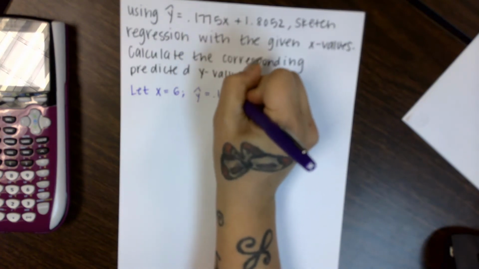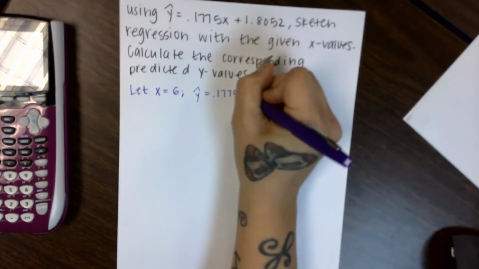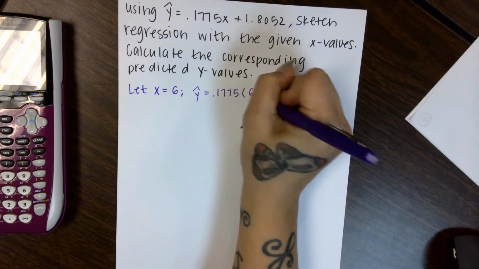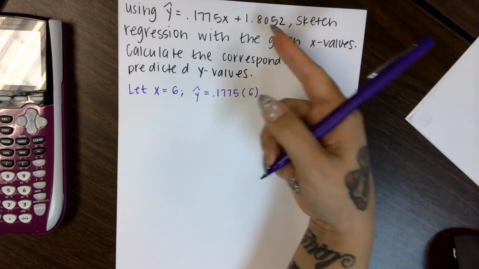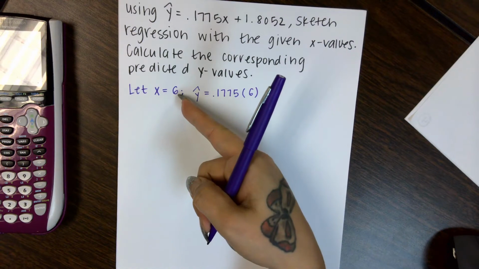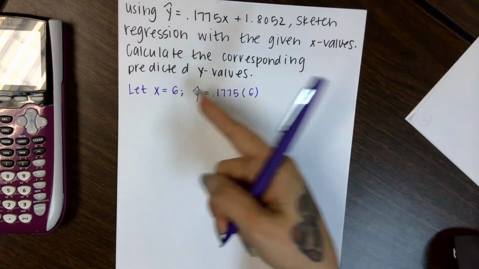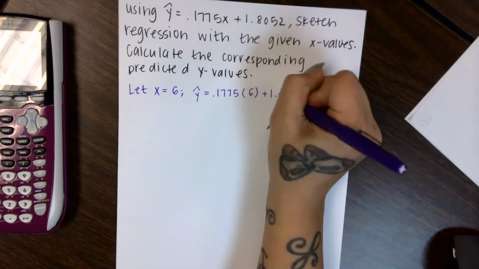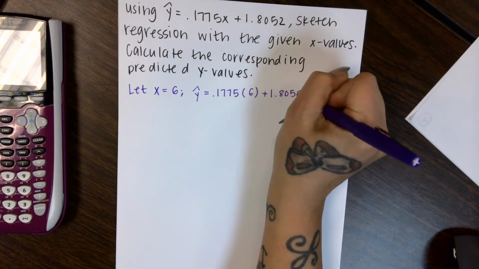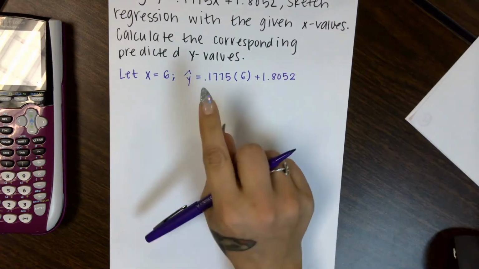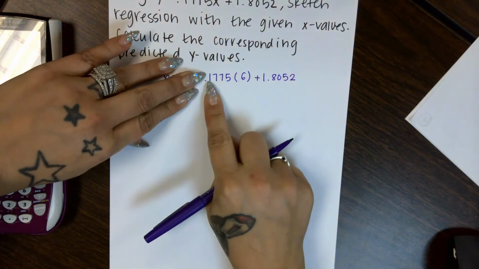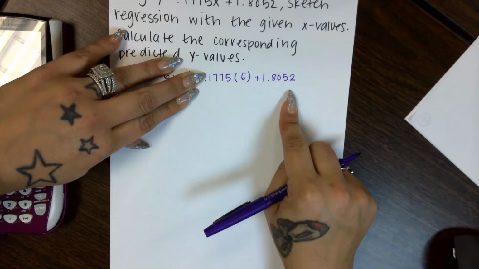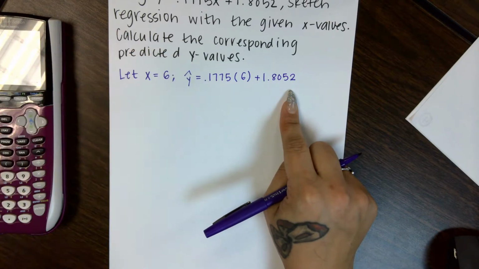If we're going to calculate what our predicted y value is, where we see x, we plug in what they said to let x equal. And here x is 6, so we're going to calculate this, plus 1.8052. And yes, with your calculator, you could type all of that in, the exact way that we see it with those parentheses, and it'll give you your y.